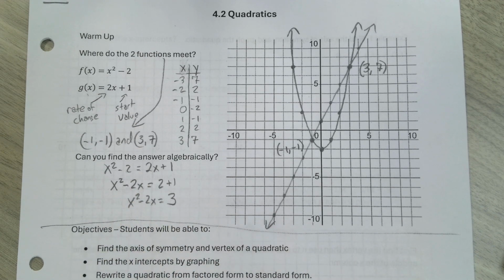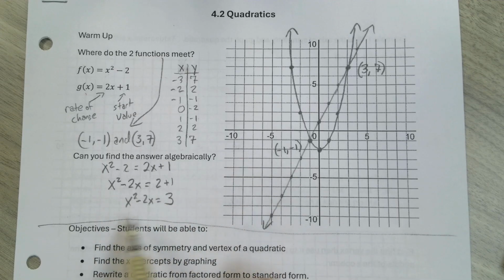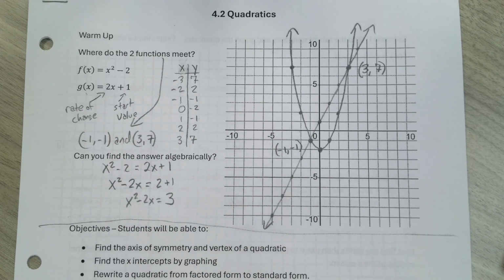We could do a guess and check method, and we could guess different values, and if you guessed negative 1, that x value would work. You would get a true value. If you did 3, it would also work. So you could do some sort of guess and check.